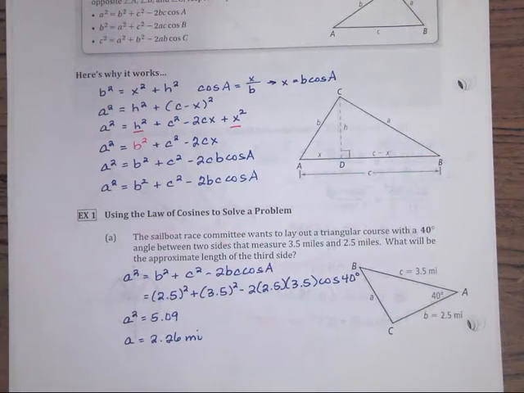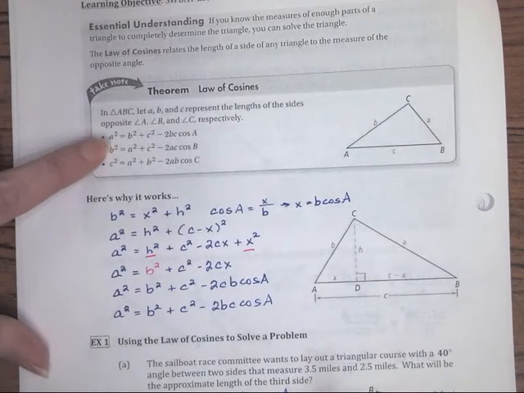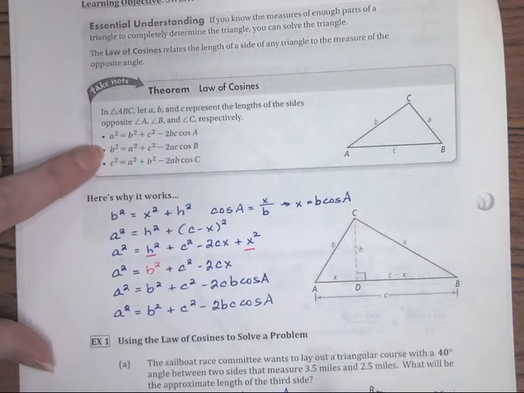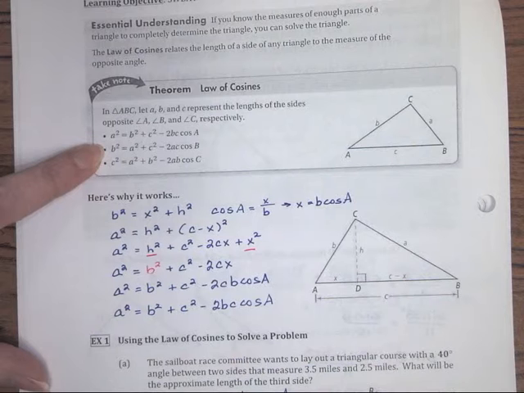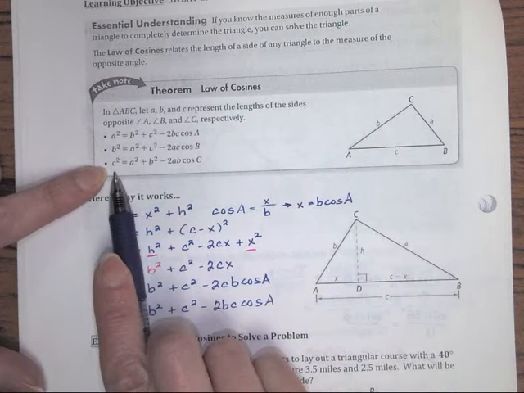All right? So it's kind of a long formula, but it really isn't that bad to use. All right? And anytime you're finding a side length, you're going to use whichever version out of the three that has the missing one on the left. If C is what I needed, I wouldn't use this formula with C squared right here. I would go up here and use the C squared formula. All right?